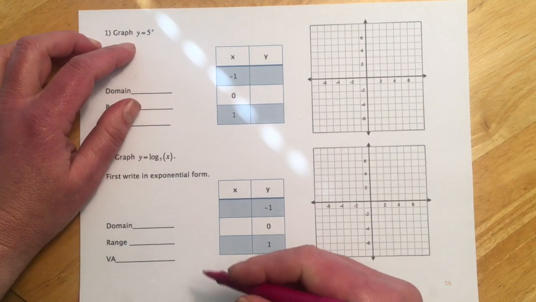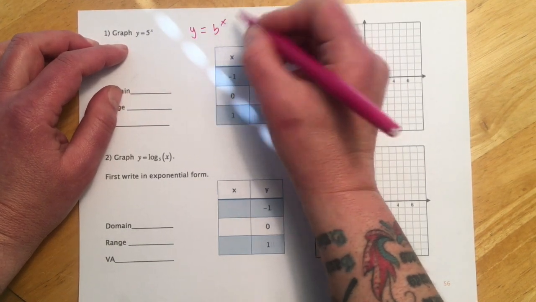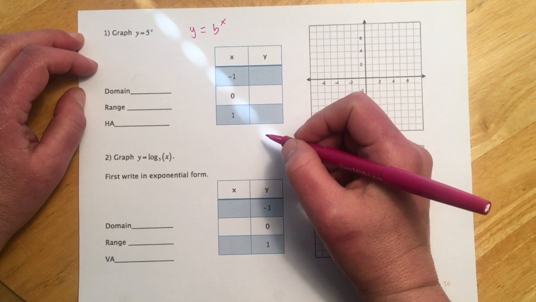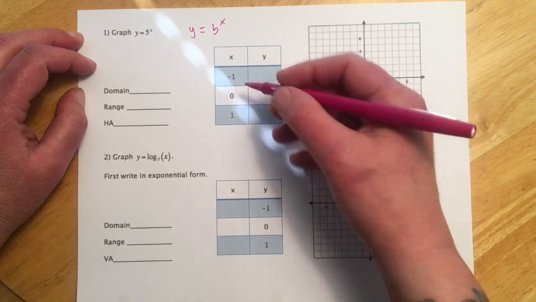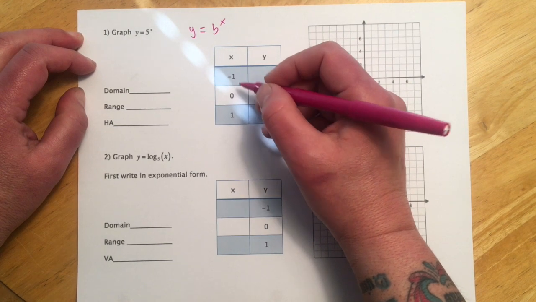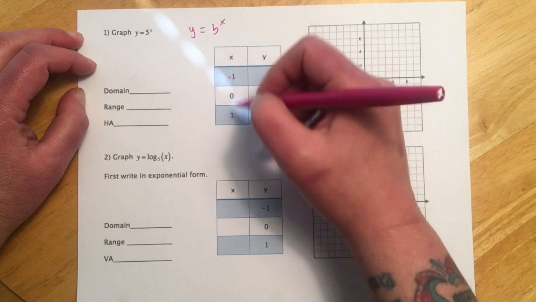So this is an exponential. And exponentials, remember, take the form y equals b to the x, some base to the x. And to graph these, probably the easiest way is just to make a table. The good numbers are going to be -1, 0, and 1. I'm going to go backwards.